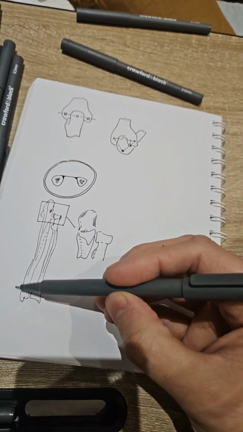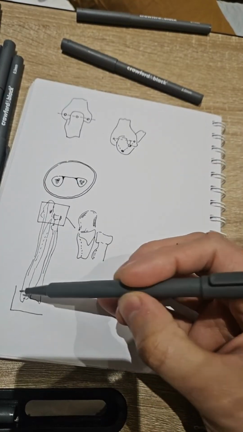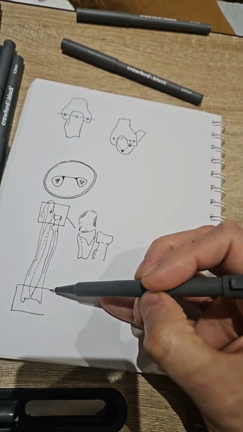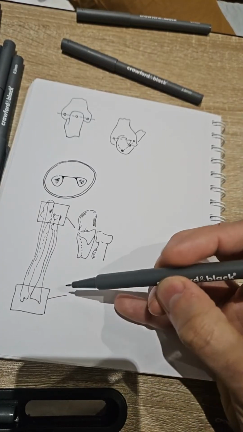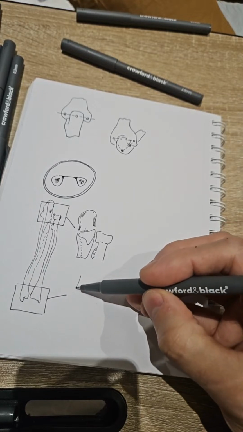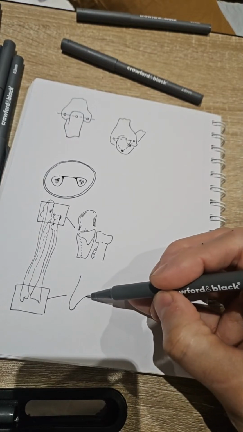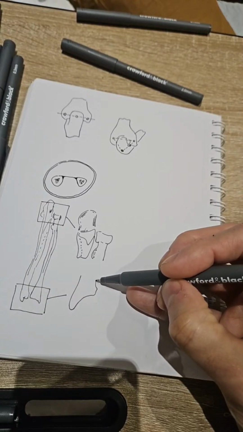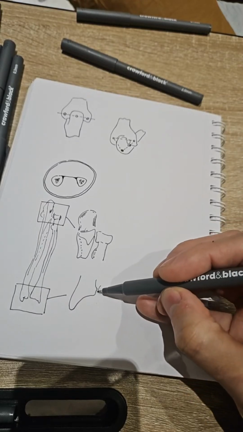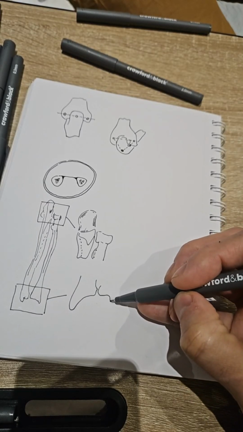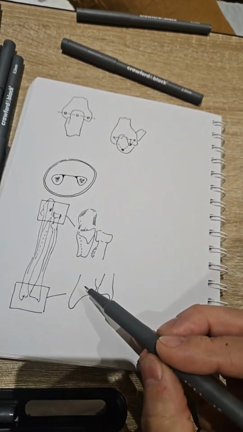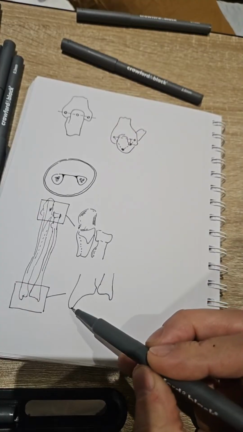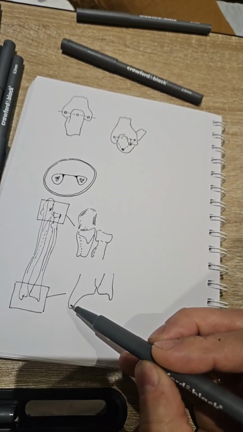This part here is the radius, okay? This is the styloid process of the radius.